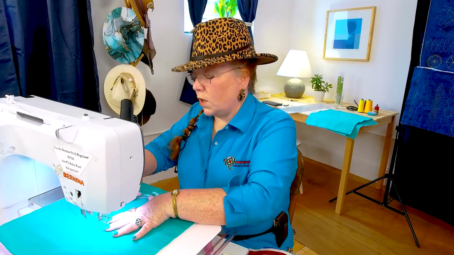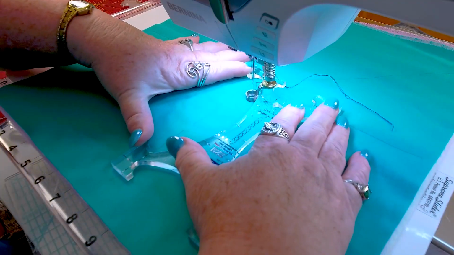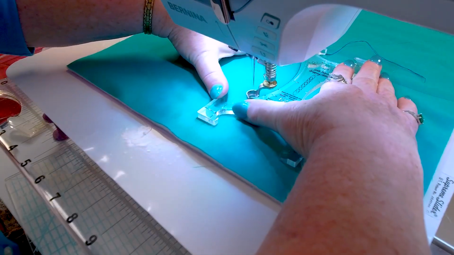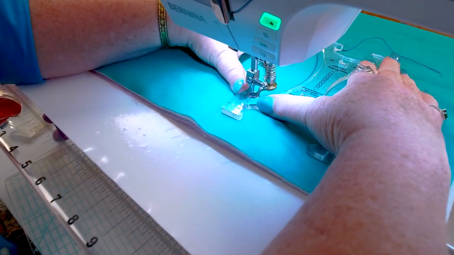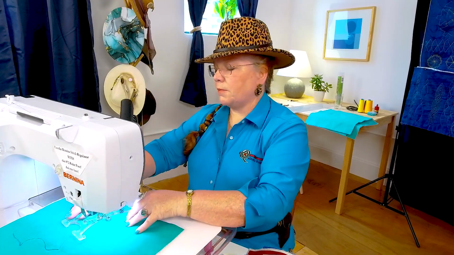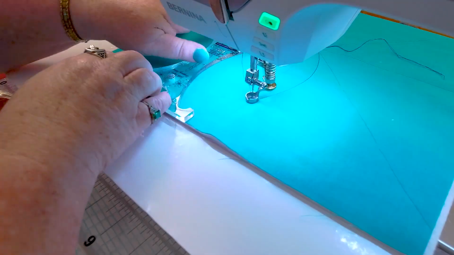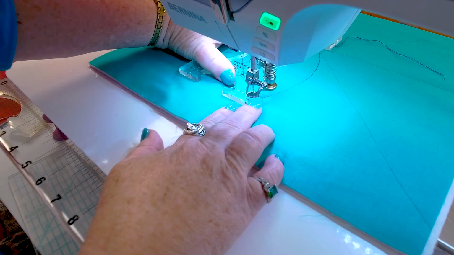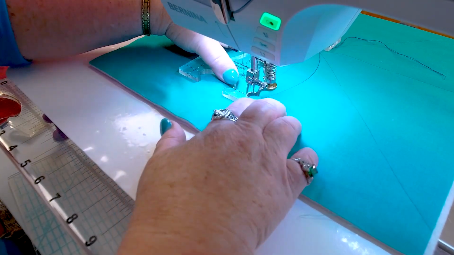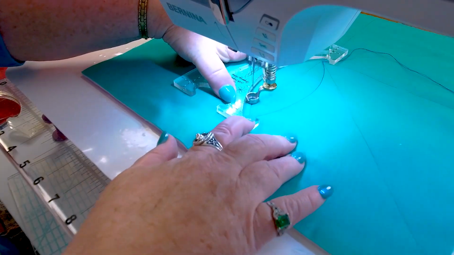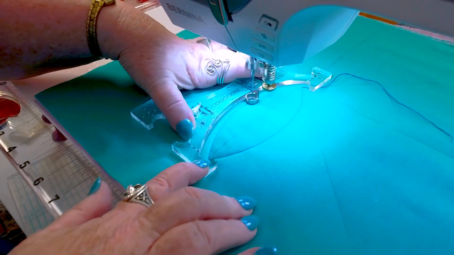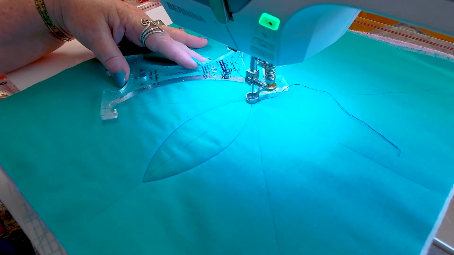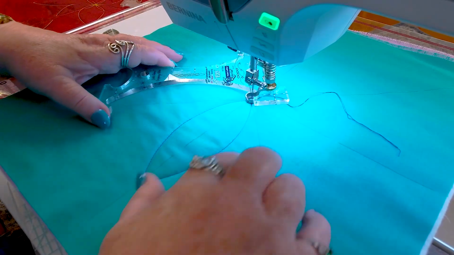I'm going to stitch from one edge up to the top. I'm going to bring my template around, hook it, and flip it over to the other side. Line it up on the lines that are on my quilt and stitch back to the center. One pointed leaf. Let's do this 8 more times.